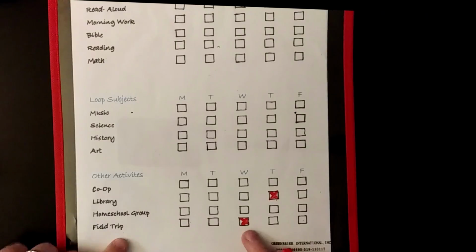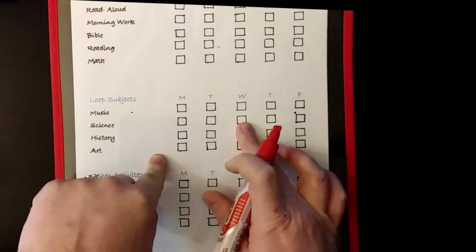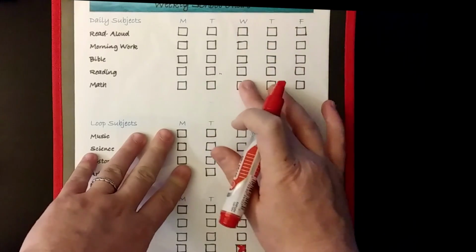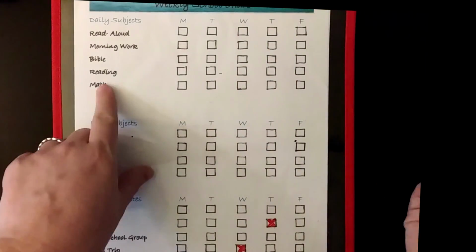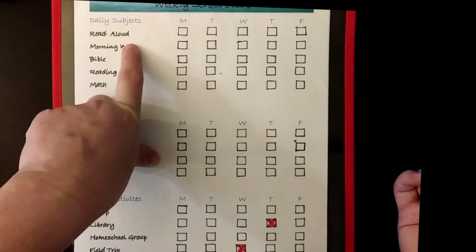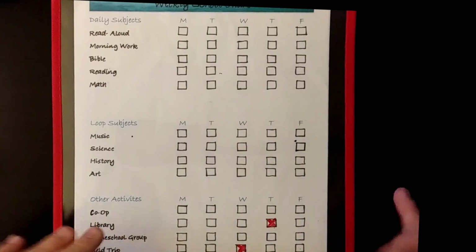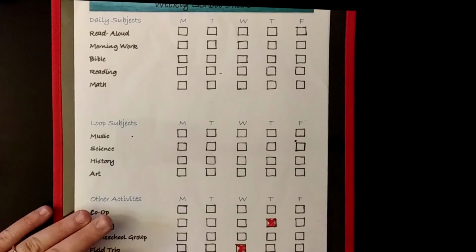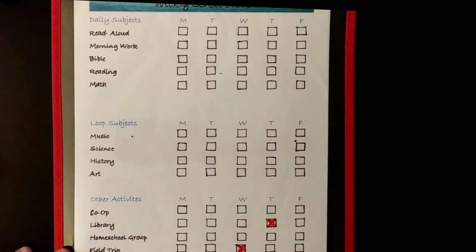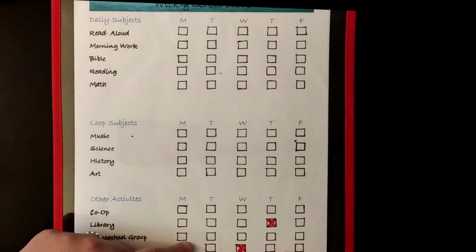If we have a field trip, then we're not going to be doing our extra subjects, and we will determine, depending on the field trip, how much of this we would actually do. Like, they'll probably do Bible, read aloud, and their morning work that day. And again, it depends how far the field trip is away and how they're feeling after the field trip, what time the field trip starts, things like that go into play. But I like to keep this up.